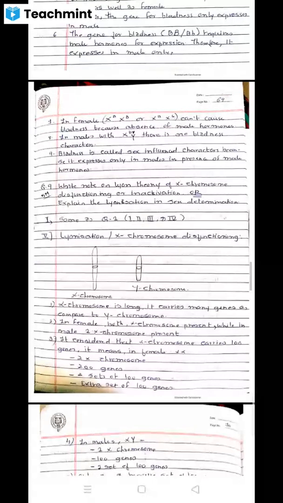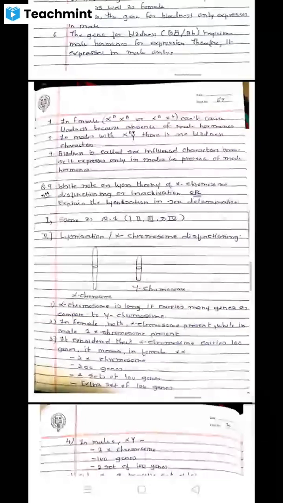First of all, in this question we have to write the introductory part of sex determination. In sex determination, there are monoecious and dioecious organisms. There are different types of chromosomes, autosomes and sex chromosomes. Autosomes represent the body characters, and sex chromosomes determine the sex, male as well as female.